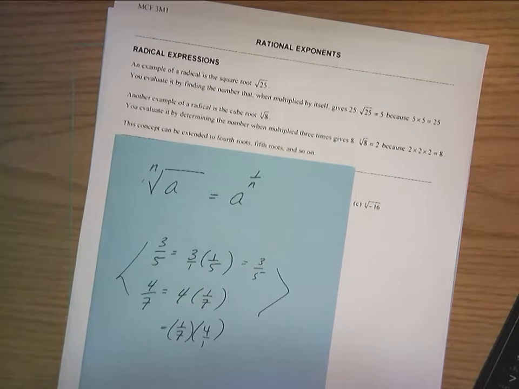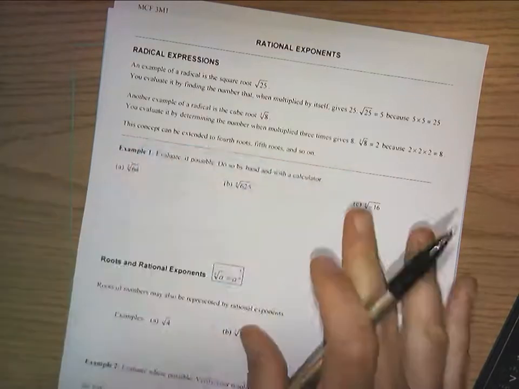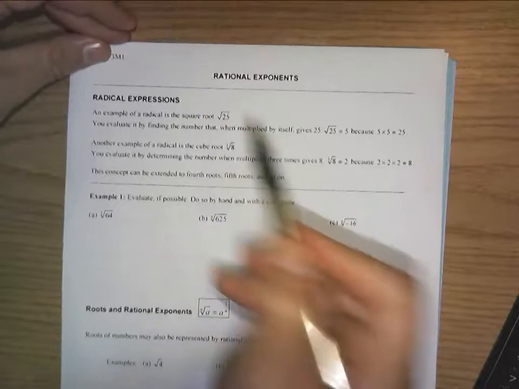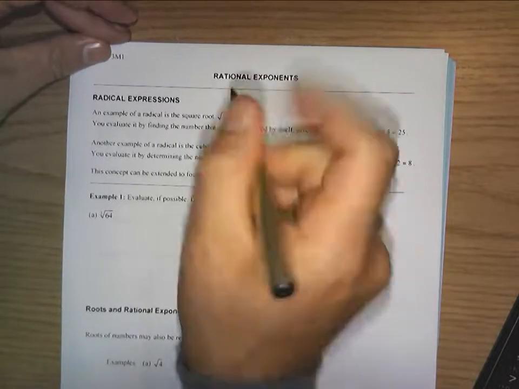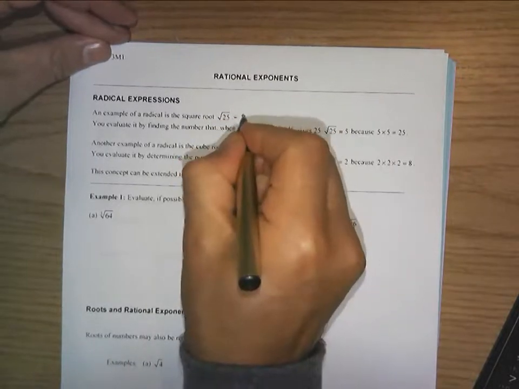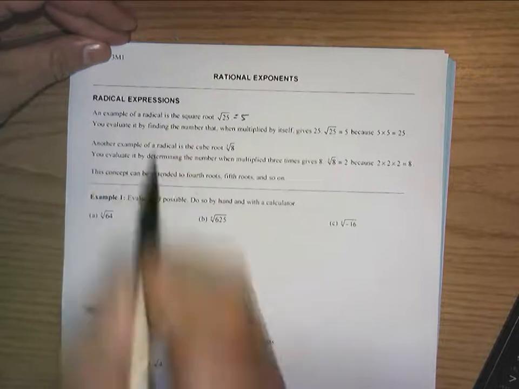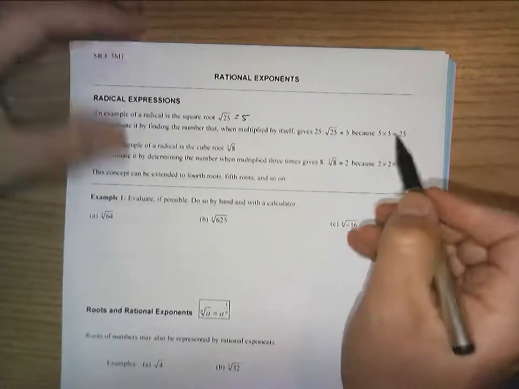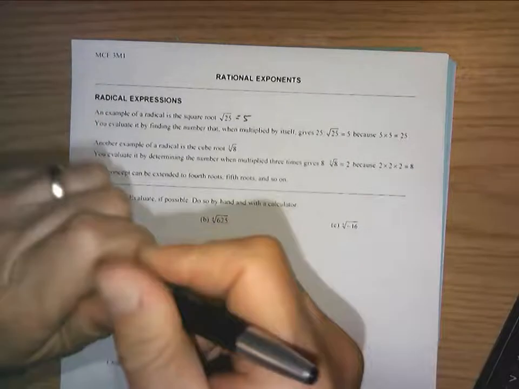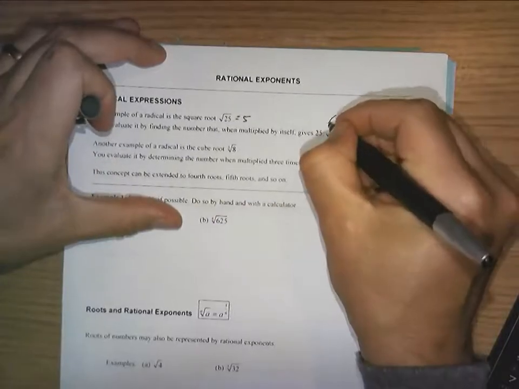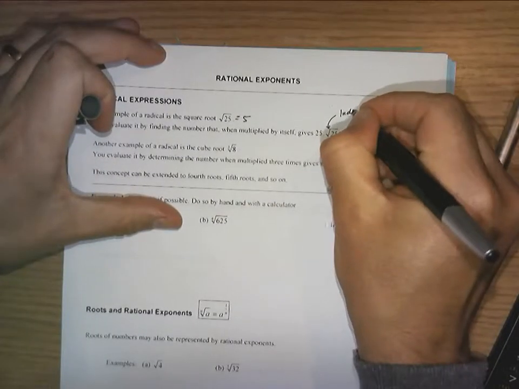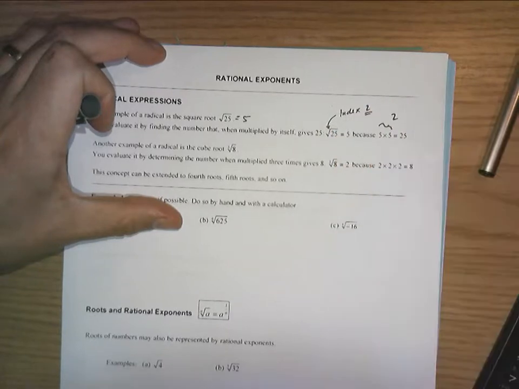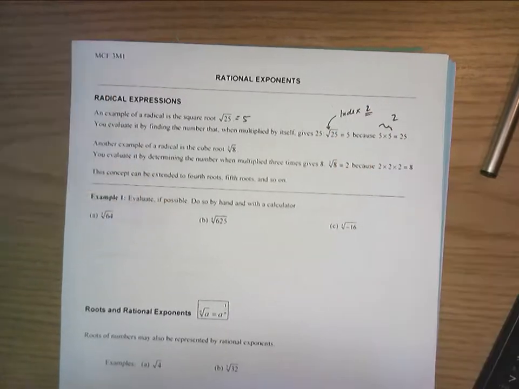Okay, so let's get on to the actual lesson. Radical expressions. An example of a radical expression is a square root of 25. That has an answer of 5. You evaluate it by finding a number that when multiplied by itself gives 25. So 5 times 5 is 25. And what we have to remember here is that there's an invisible index number here of 2, which represents for the 5 times 5, 2 5s.